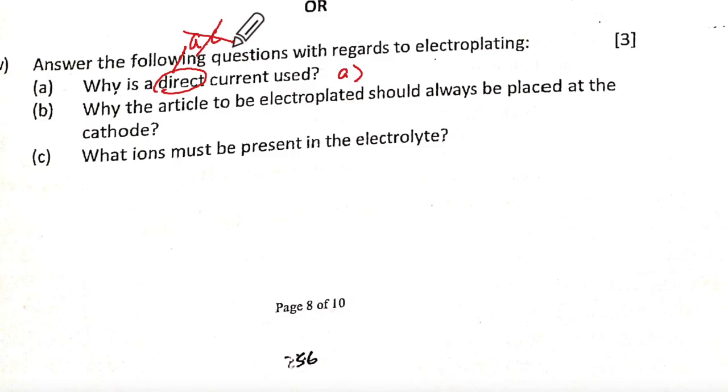Uneven deposition. No, before that what you will say? The direction keeps changing, correct? So the anode and cathode will get interchanged, correct or no? Therefore it will not be even deposition. Okay, write the correct reason also. So you think you can handle that? If you overlook that, give yourself 0.